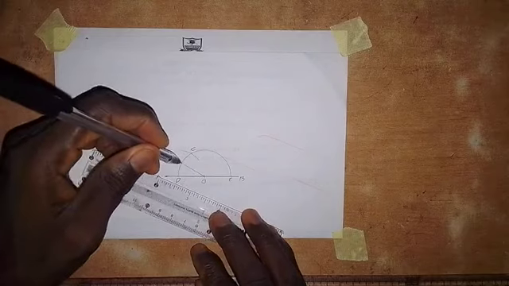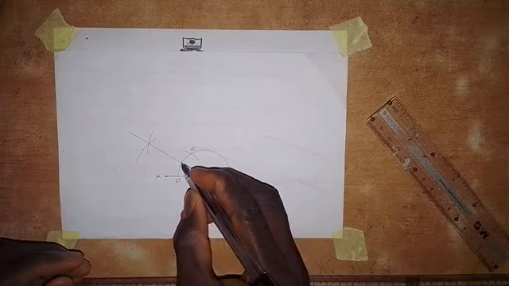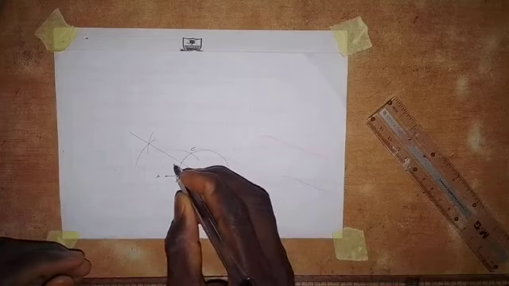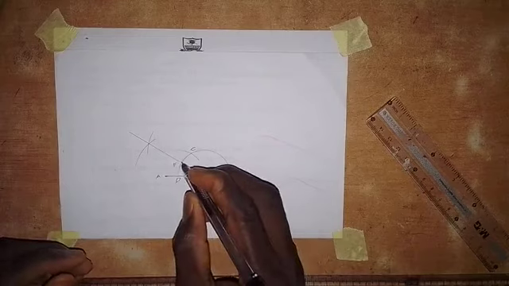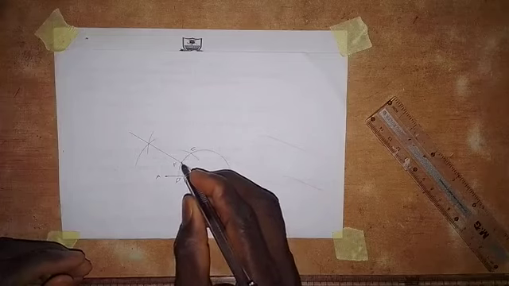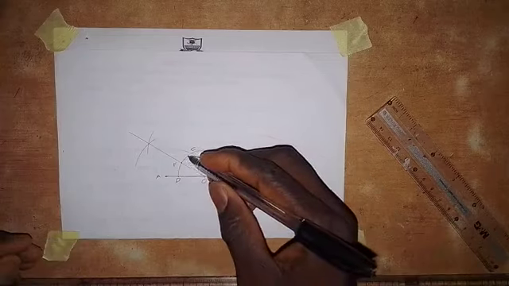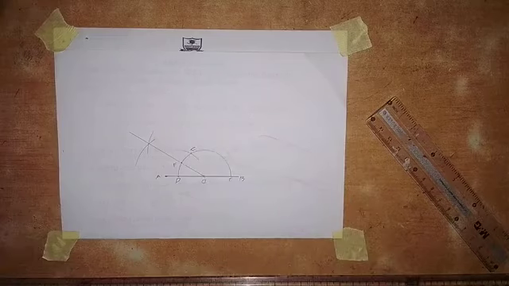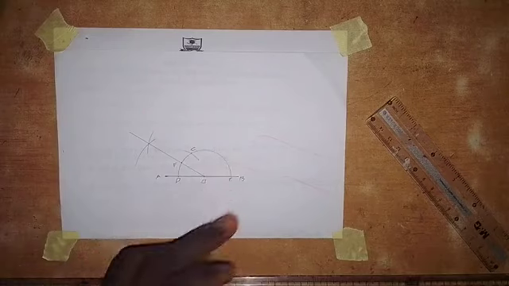So this is from here to here. Let me call this point F. So this point here is point F. So from this point F to point C, we have 30. And from point F to point D, we also have 30. But what we need is this one up here. So we are going to bisect this angle 30 up here to add it to this 120.